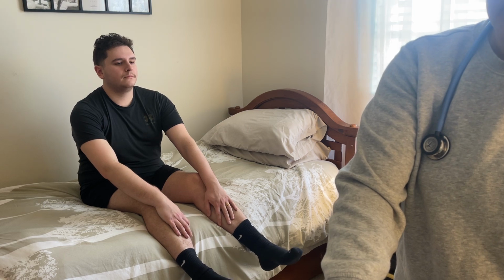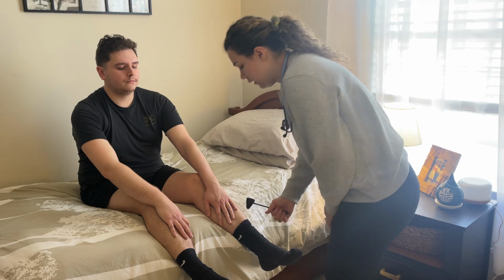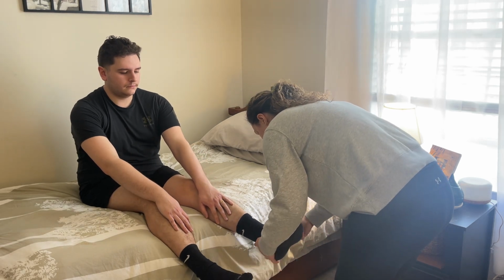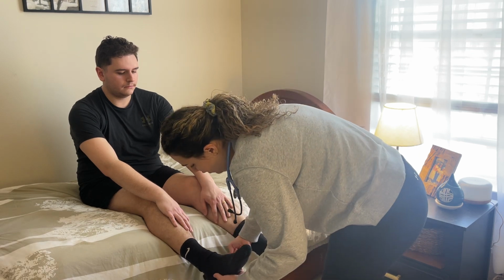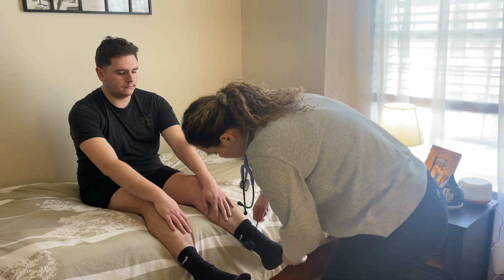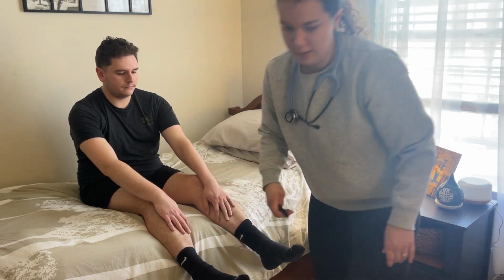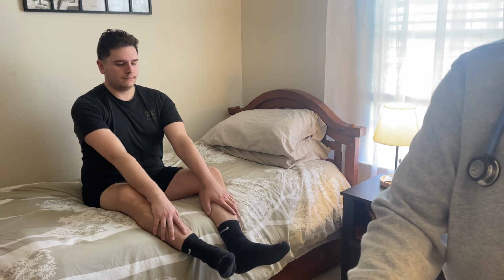And then the last thing we can do is check the reflexes. So we'll check your Achilles and your plantar reflexes. Here would be your Achilles, and here, and then plantar, here, and here. Okay, so that concludes the lower portion of the musculoskeletal.